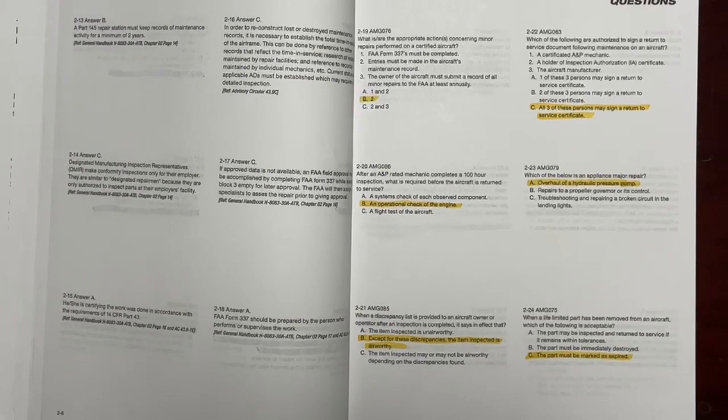223. Which of the below is an appliance major repair? A. Overhaul of a hydraulic pressure pump. B. Repairs to a propeller governor or its control. Or C. Troubleshooting and repairing a broken circuit in the landing lights. The correct answer is A. Overhaul of a hydraulic pressure pump.